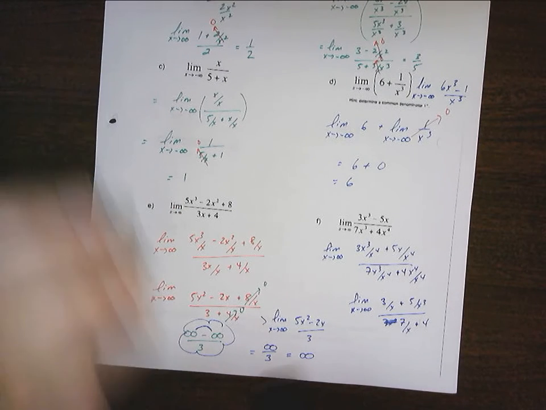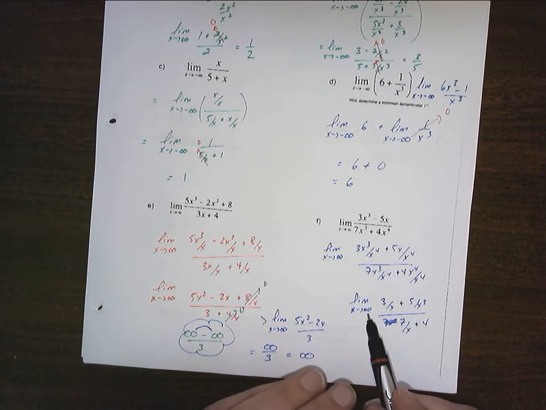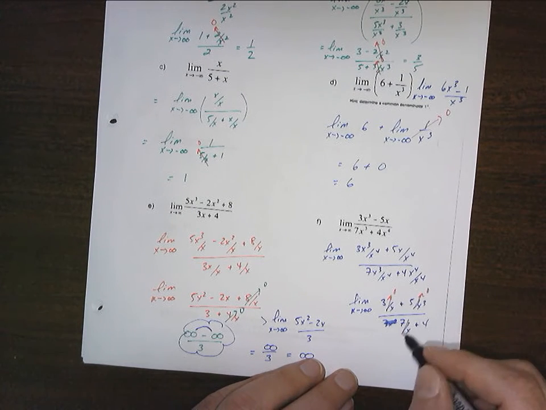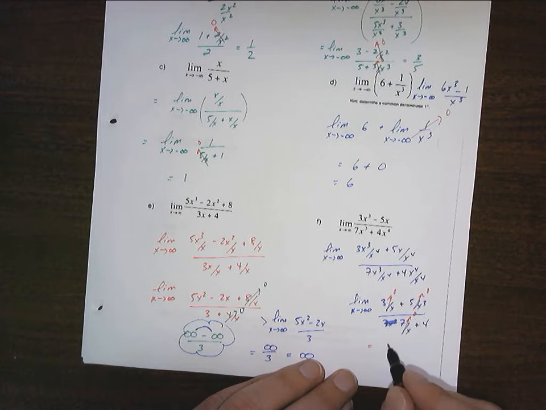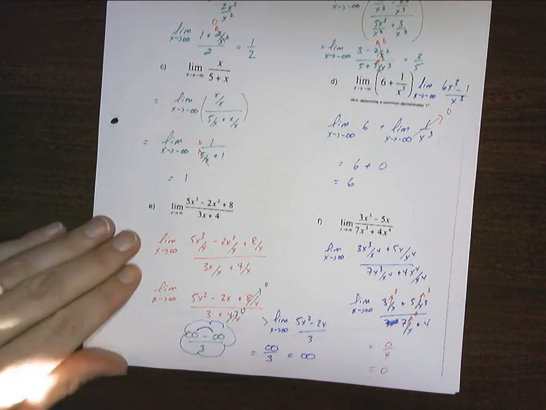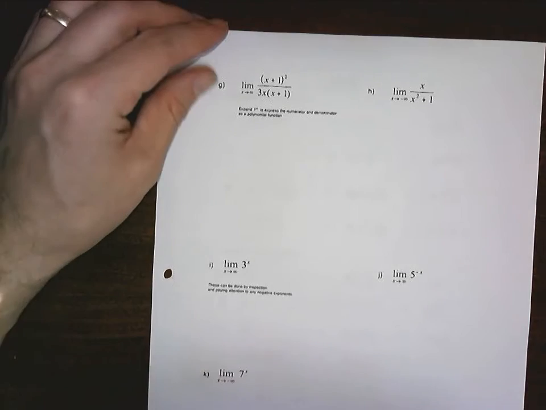Allow the limit to happen, so the x is getting larger and larger and larger. That'll get smaller, that'll get smaller, that'll get smaller, leaving us with 0 over 4, which is a perfectly good answer of 0. Okay, flipping over. I got a few more to do.